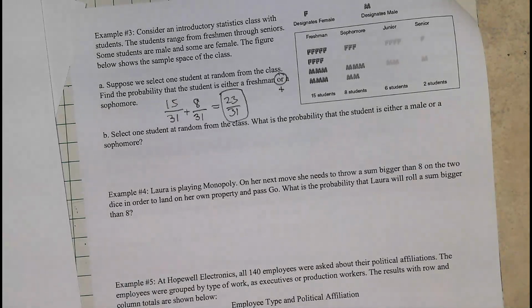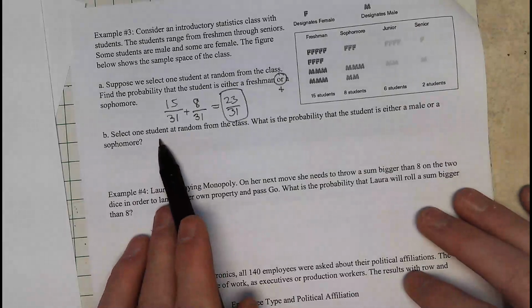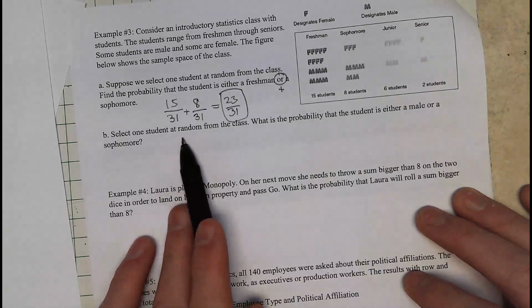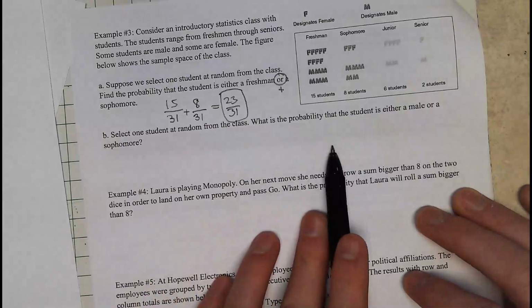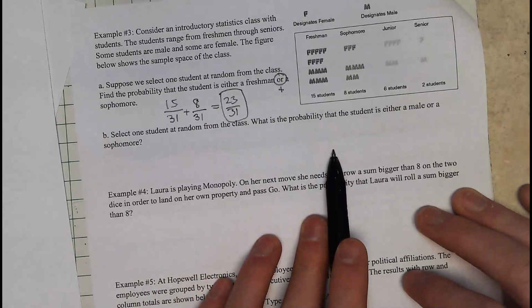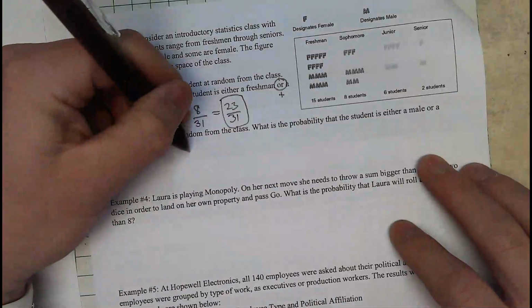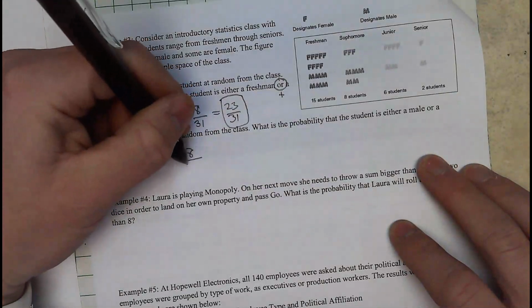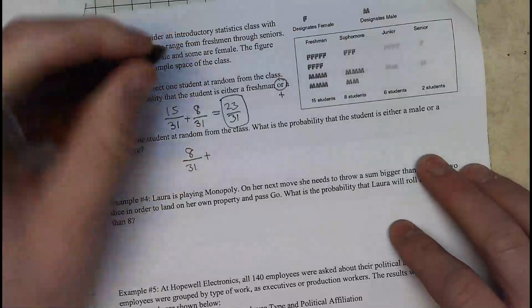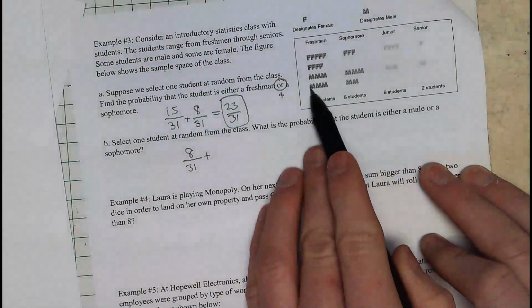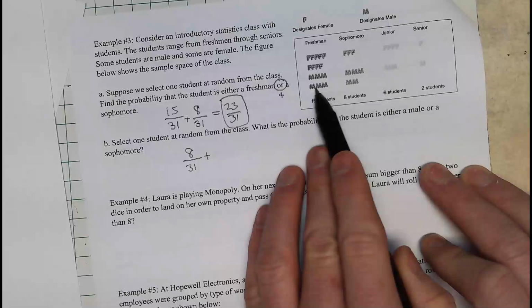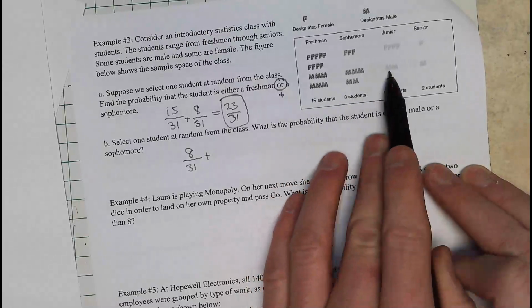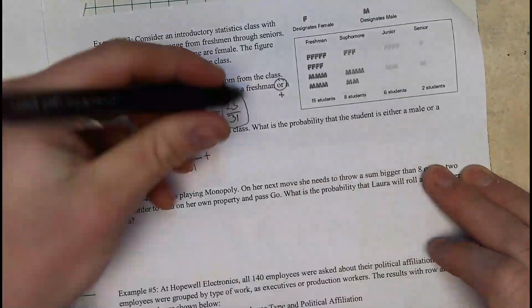Now, this is where it gets a little different. This is what we call the general addition rule. Suppose we select one student at random from the class. What's the probability they're either male or a sophomore? So how many are sophomores in this class? 8. How many of them are males in this class? We got 6, 9, 11, 13, 14.